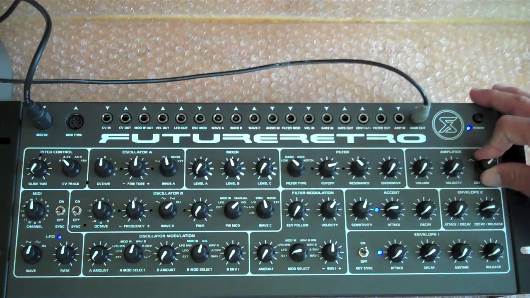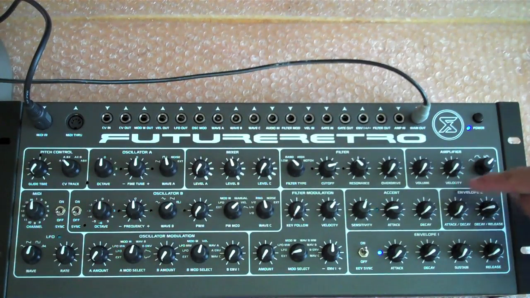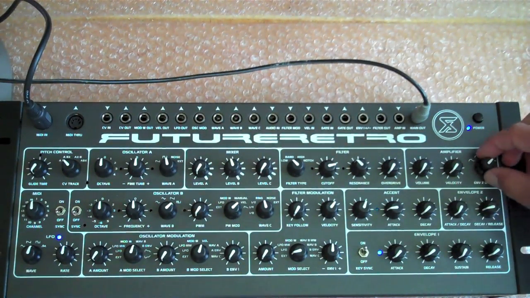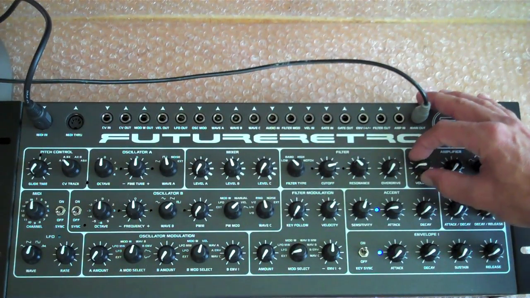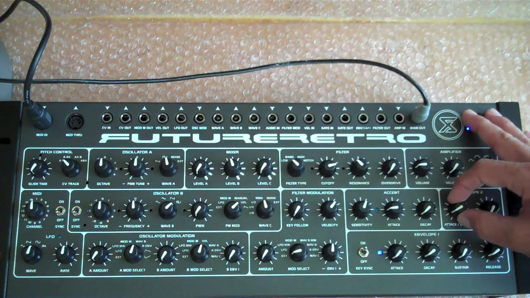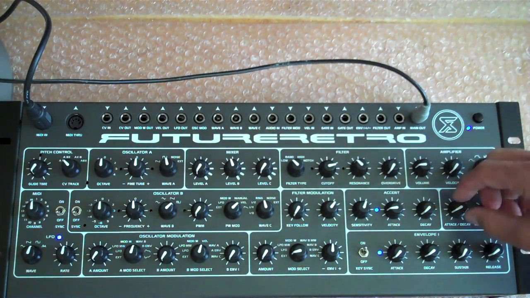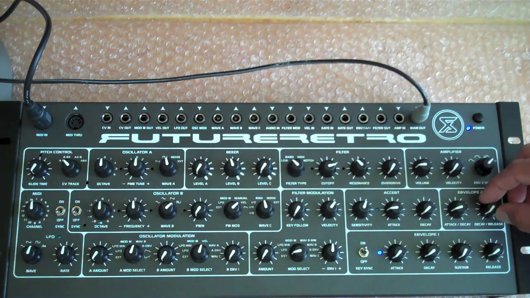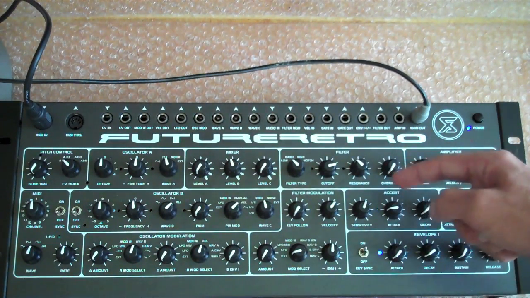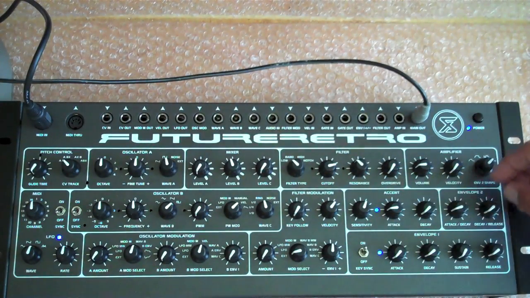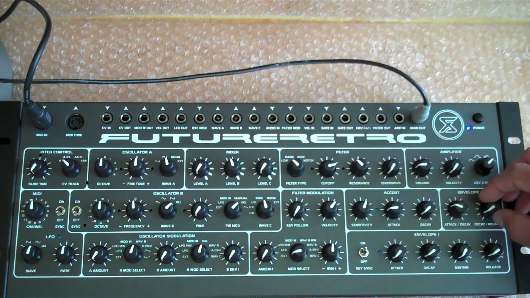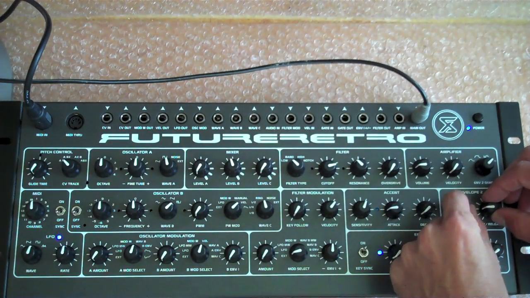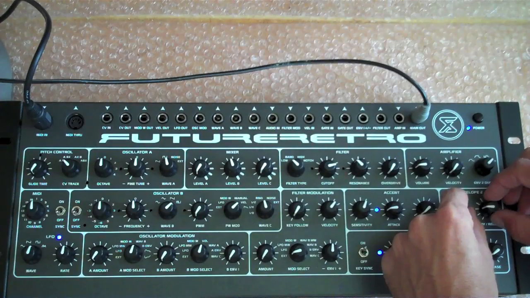Now let's go ahead and select the accented envelope and normal envelope that are both decay only in our amplifier section, and turn this up. So now whenever this LED lights up, this is going to affect our accented decay time, and this is going to adjust our decay time for non-accented notes, or when this LED is off. So we could get two different decay times, and we can vary those. We could set them the same to get the same results.